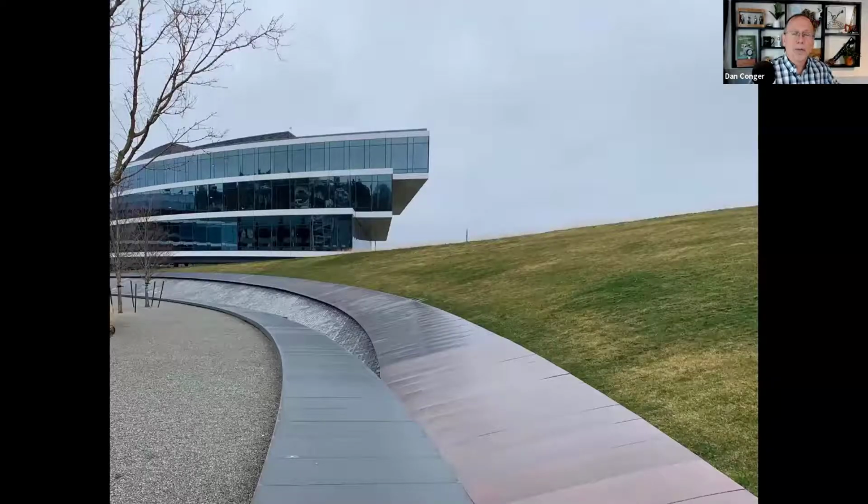So we saw this picture last week, this sloping landscape area that meets right up to a hardscape.